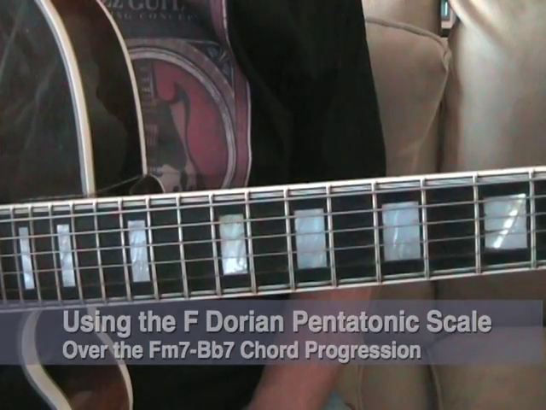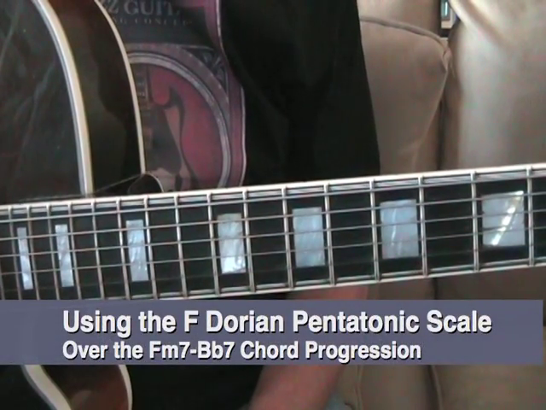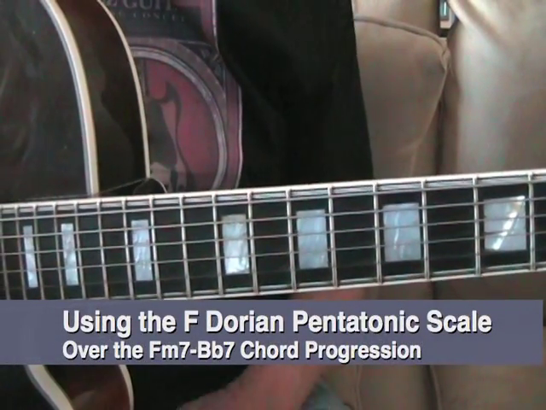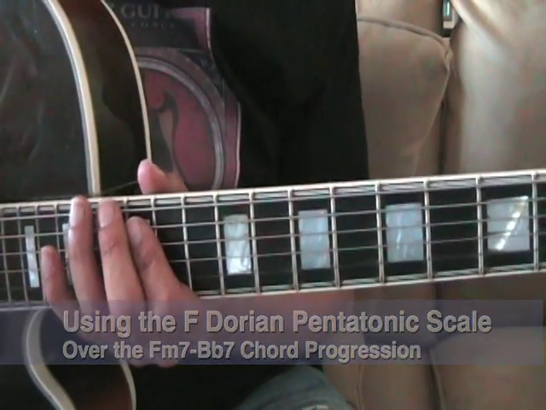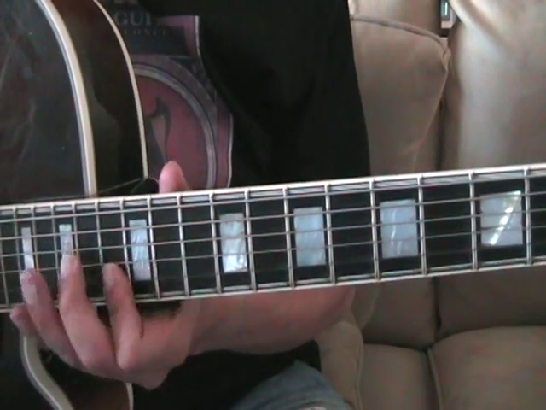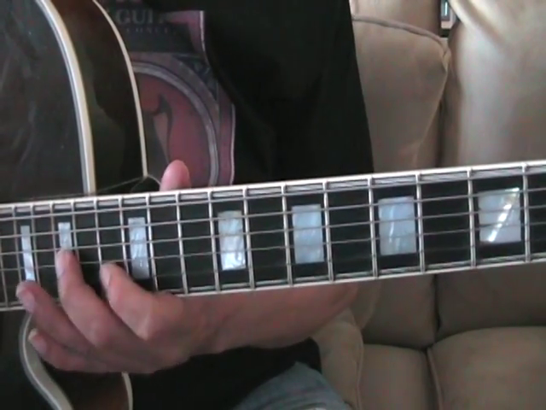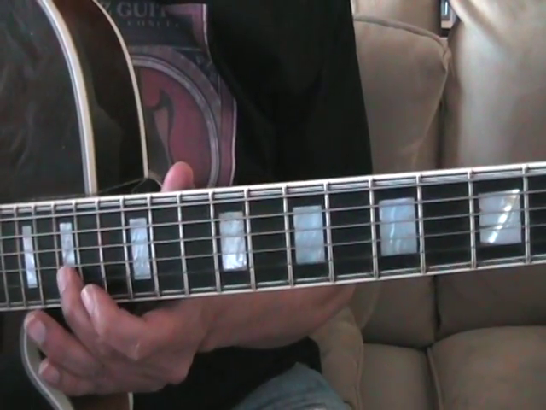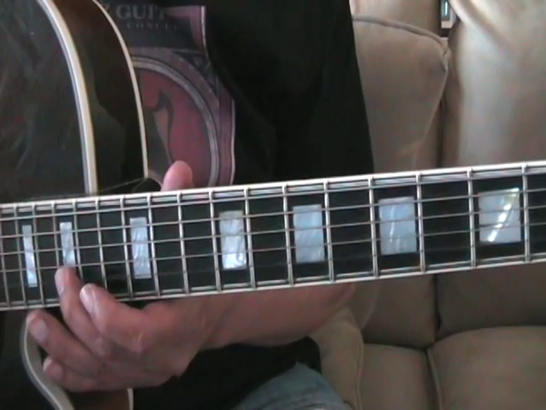The last measure of the turnaround also has another F minor 7 to B flat 7, and this time I'm going to use the ascending scale. Then I bring in the melody for the second verse.